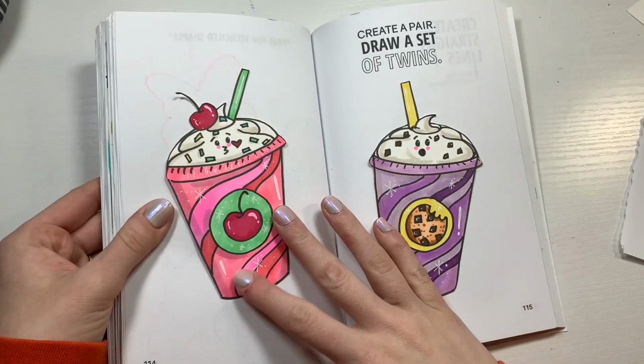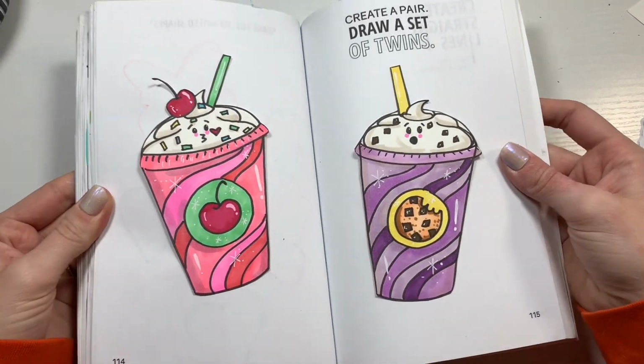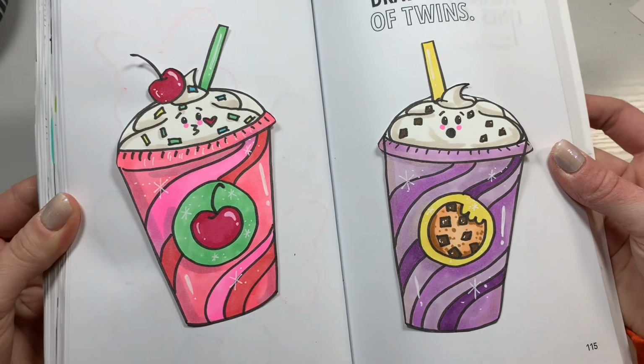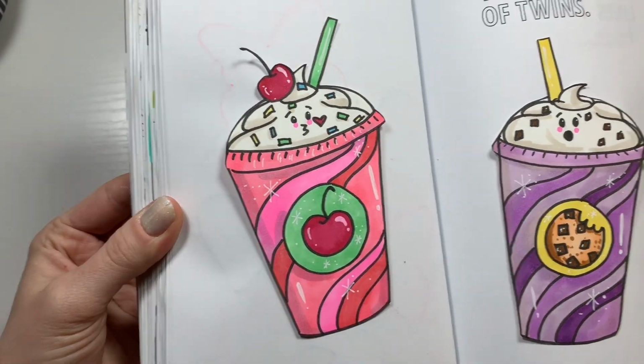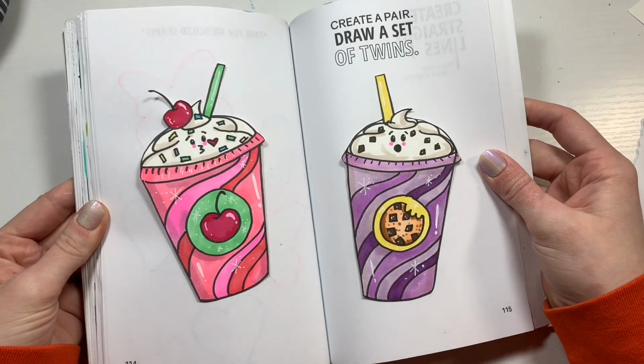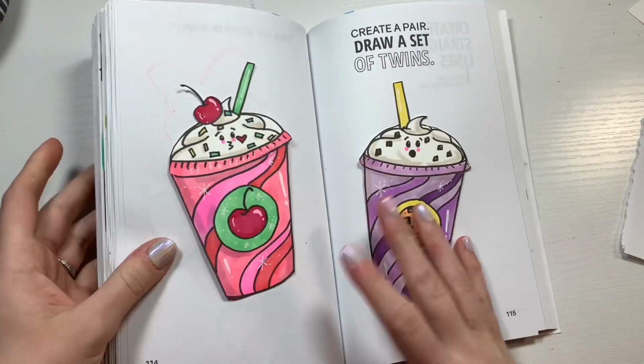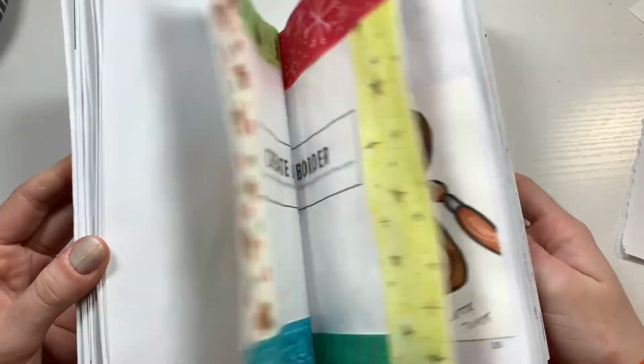And then for the last prompt of the day, it was to create a pair and draw a set of twins. So I made these cute little twin drinks, one cherry and one cookie, and I think they turned out so awesome. Let me know which drink you would want to try. I definitely want to try the cherry, and this was my favorite prompt from the day for sure. Let me know what your favorite prompt from today was.